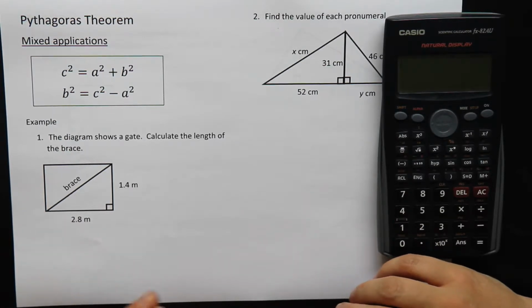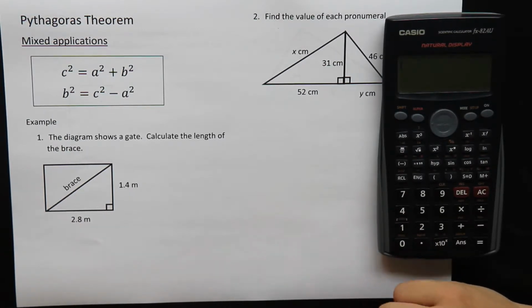It's not just going to be a triangle saying find the hypotenuse or find the shorter side. We've got some rectangles and we've got two triangles joined together. So these questions will be a little bit different than just your straightforward triangle. So let's have a look at the questions.